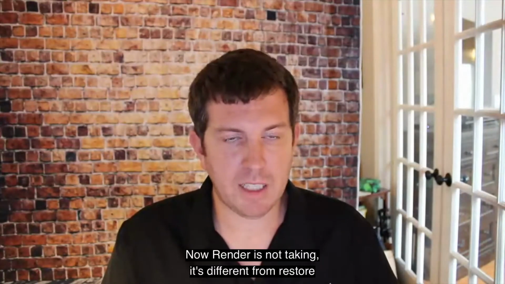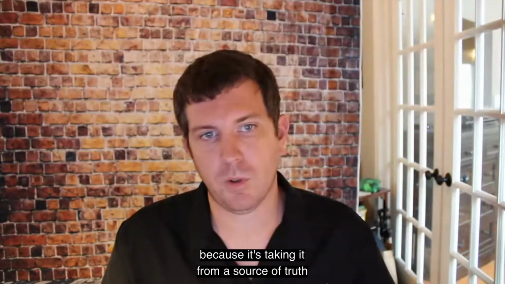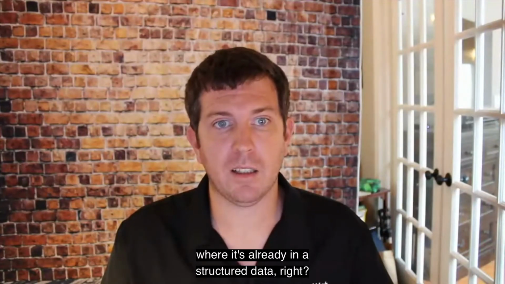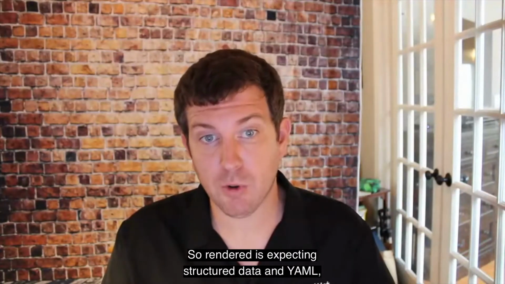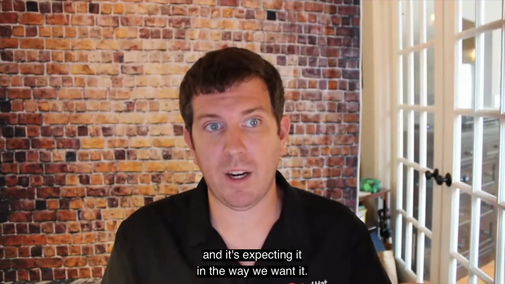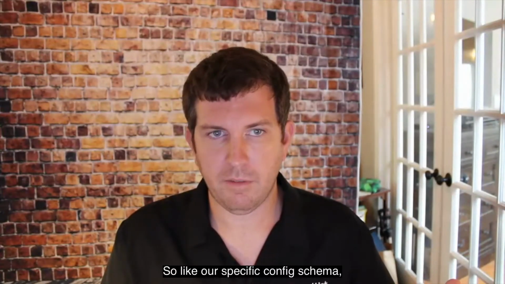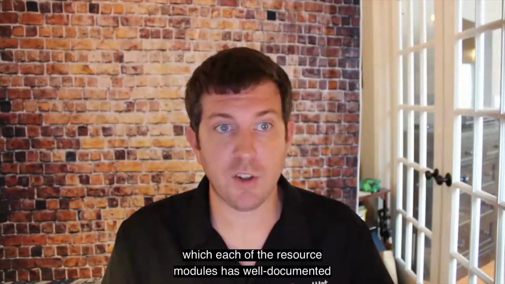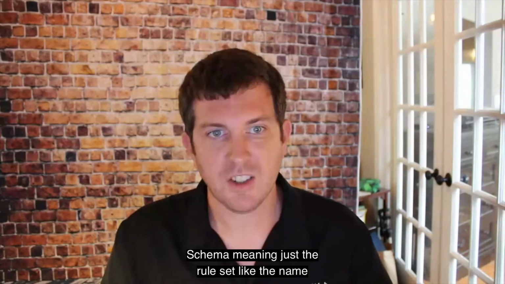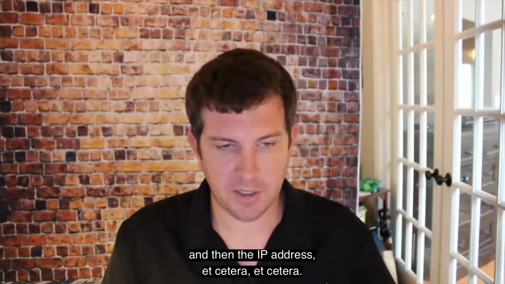Now rendered is different from restore because it's taking it from a source of truth where it's already in structured data. Rendered is expecting structured data in YAML, and it's expecting it in the way we want it, like our specific config schema, which each of the resource modules has well documented for that specific resource. Schema meaning just the rule set, like the name and then the IP address, et cetera.